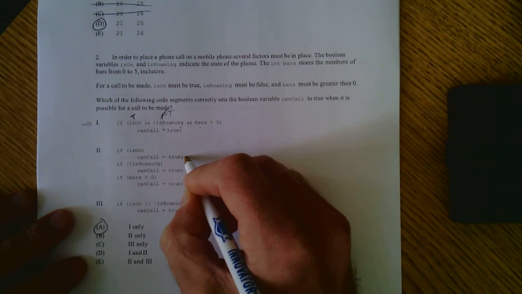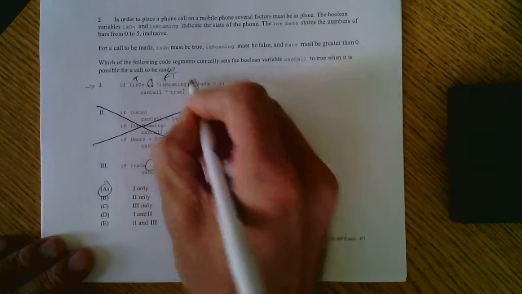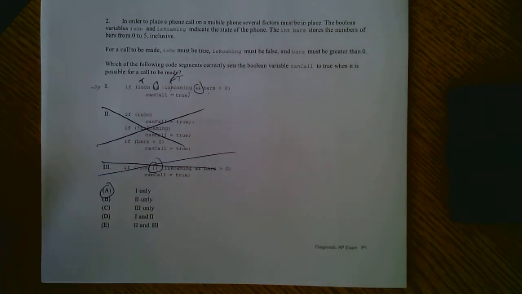Let's check out option 2. If isRoaming, isOn, canCall is set to true. Now this is a problem because it sets it to true if any one of the circumstances is met. So that's not going to work. Alright, let's check out this third option. If isOn or isRoaming in this. Okay, so this is a problem here because an or means that it only has to meet one of the conditions, but it's got to meet all three, and you can kind of see that with the and up here. So that can't be a possibility. So the only option is option A.